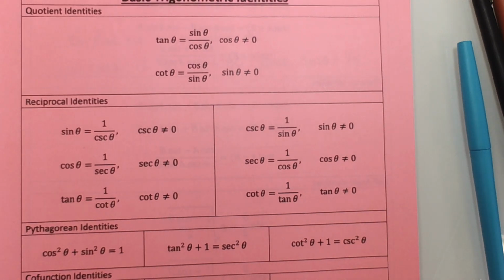These are the ones we brought up today. Which identity has both sine and cosine, but no other ratio? Quotient has another trig ratio. It's got either tangent or cotangent. Pythagorean identity. Sine squared plus cosine squared is equal to 1.